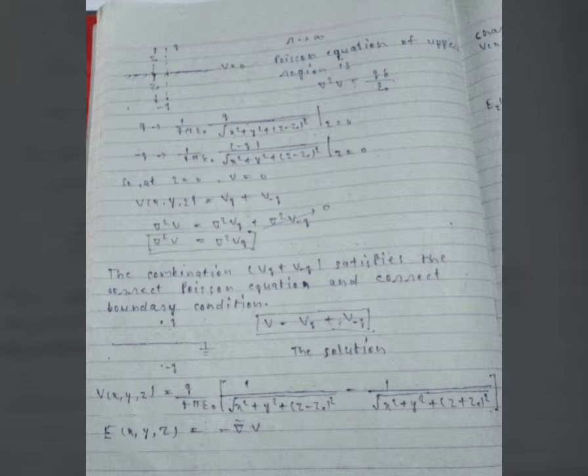So, the combination Vq plus V minus q satisfies the correct Poisson's equation and the correct boundary condition.